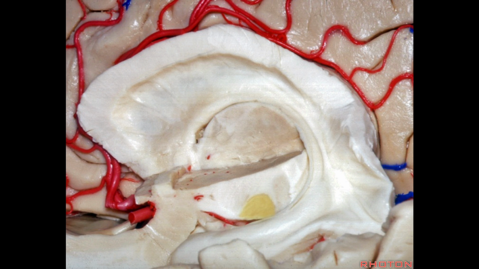Now, what is this structure that hangs down into the roof of the ambient cistern?